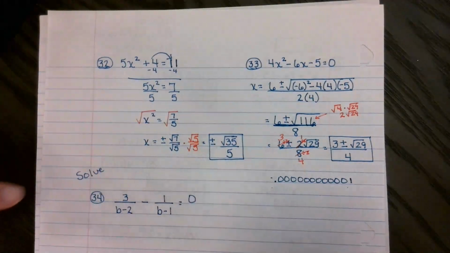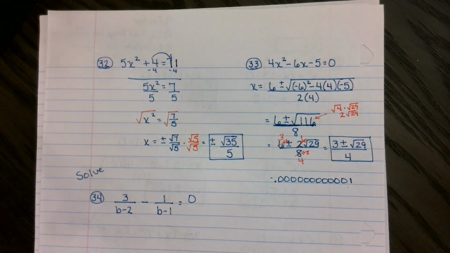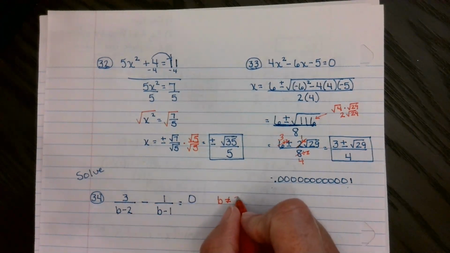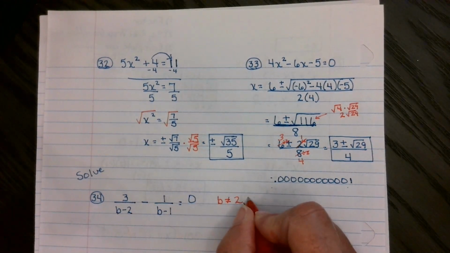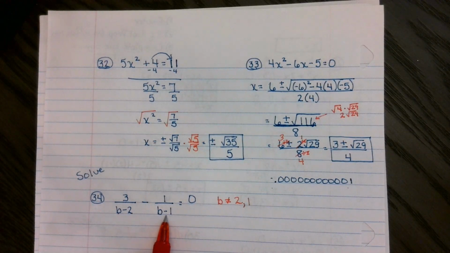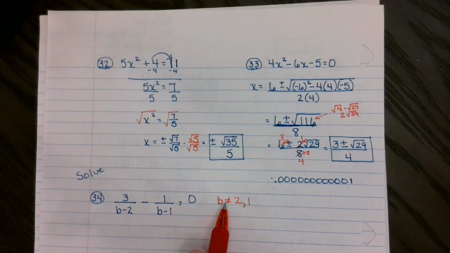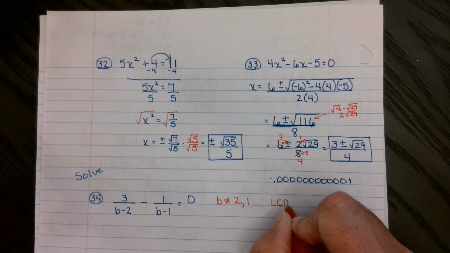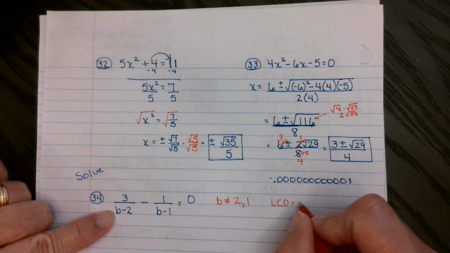That means in this case, we need b equals some number, okay? Now, I can tell you right now, whatever we end up with, b cannot equal 2 here and cannot equal 1 here. Because if it equals 2, that makes that 0, and we can't divide by 0. If we have 1, it makes this one 1. So we can't do that either. So that's a no-no. All right. To solve this, you find your least common denominator, which means you write down the first one.